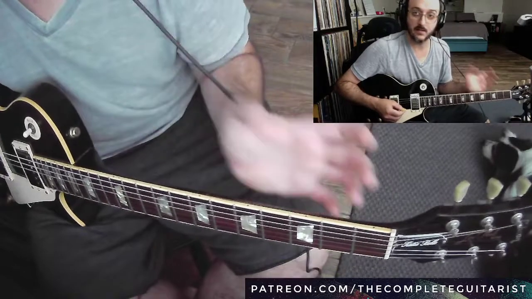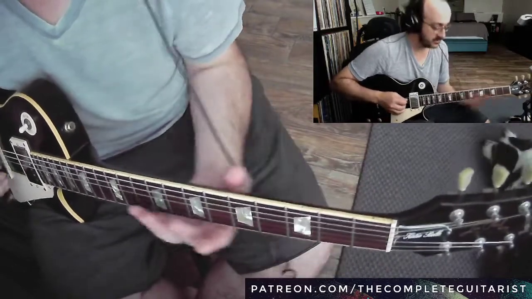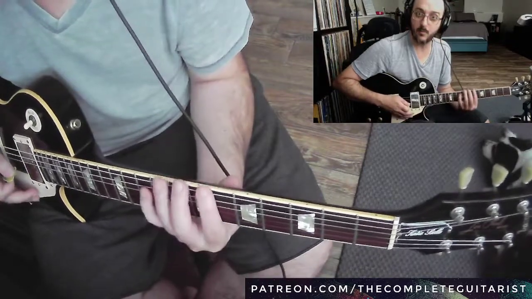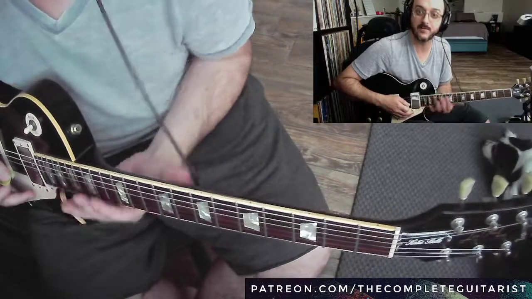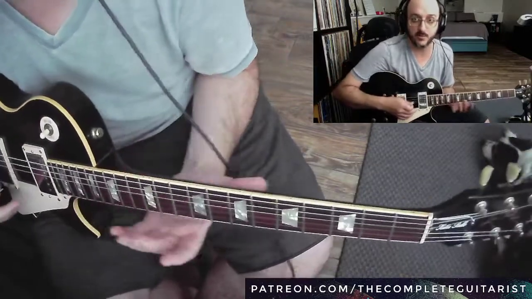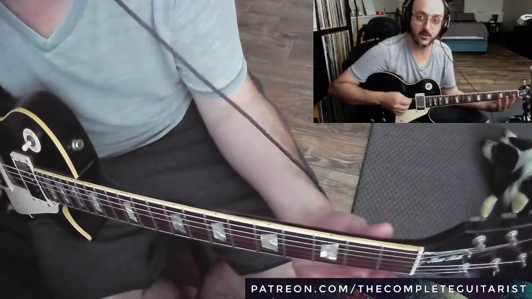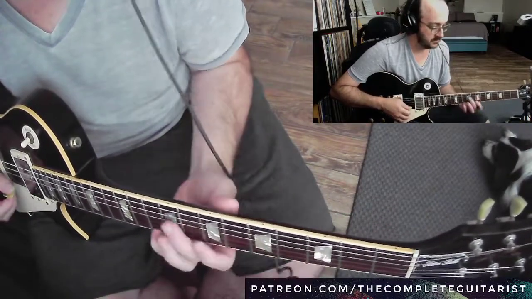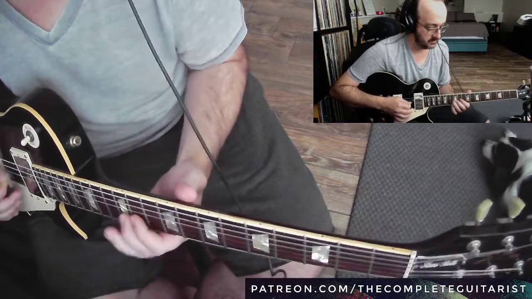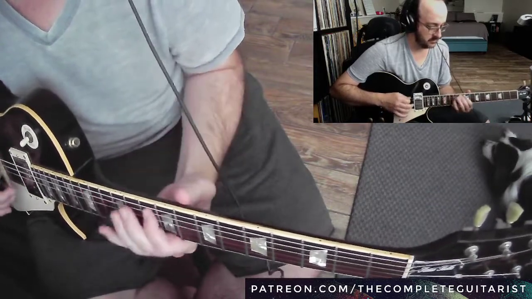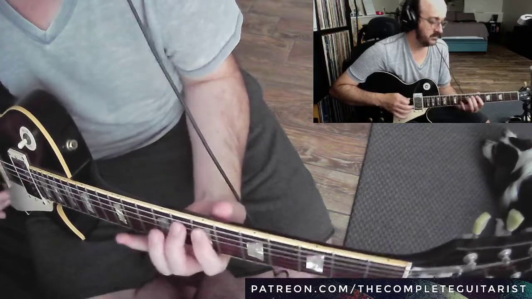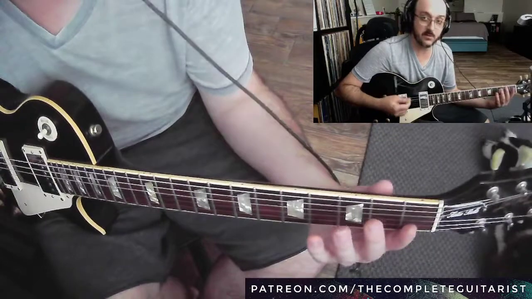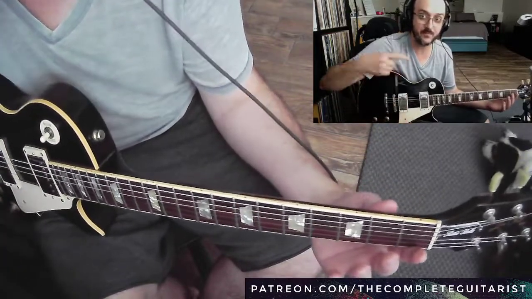Rather than taking a C major scale and only being able to see it in this one little box right here, you see the entire neck of C major. Now, C major has no sharps or flats, so every naturally occurring note, no matter where it is on the neck, is part of the C major scale. So let's do this little Alan Holdsworth kind of scale exercise.